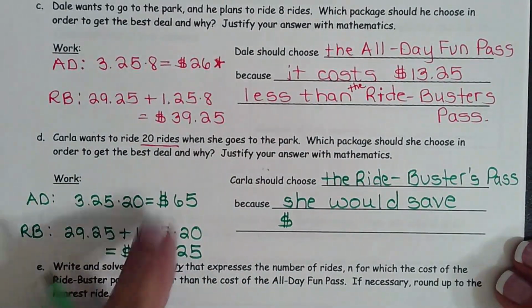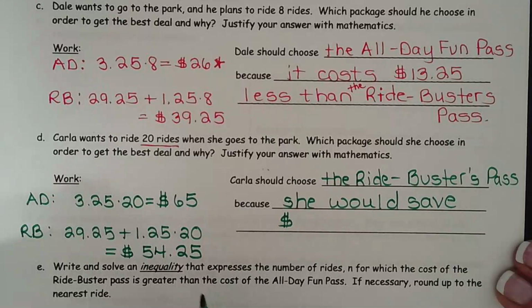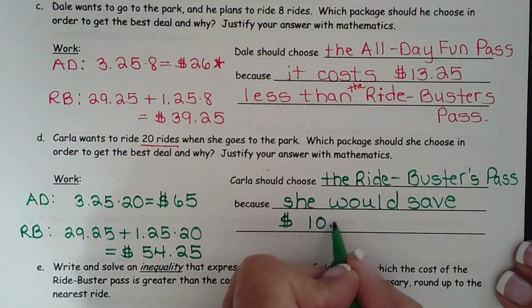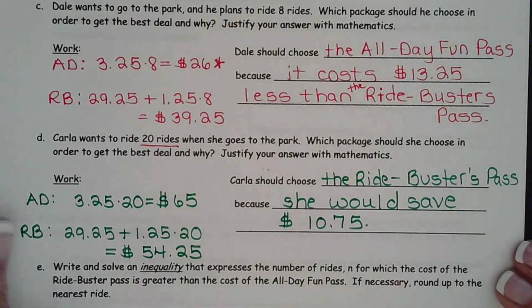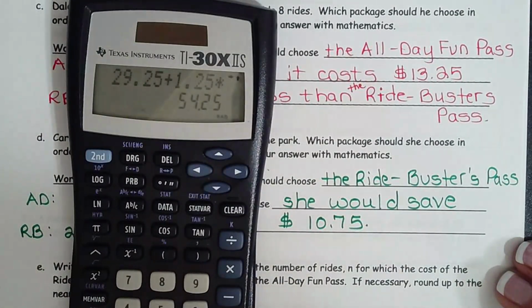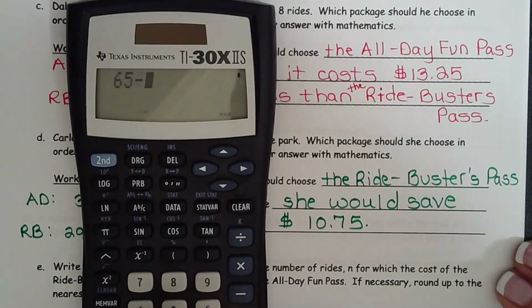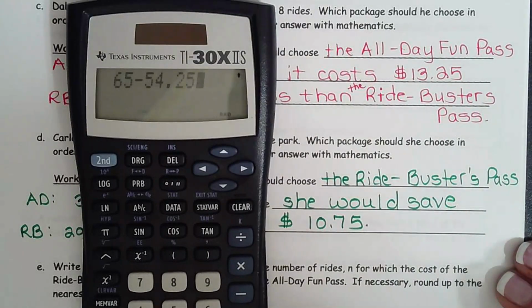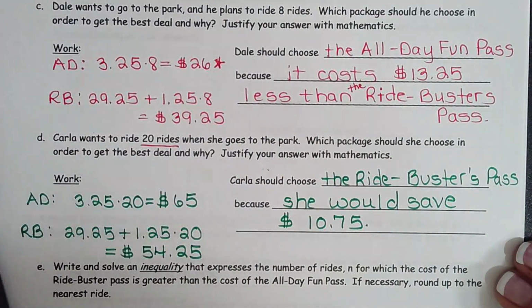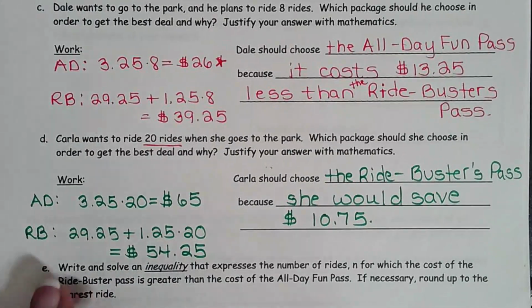$55 to $65 is 10, so it looks like $10.75. I'll verify that. So 65 minus 54.25, 10.75. So nice and easy, right?